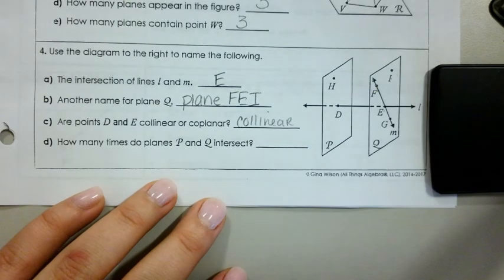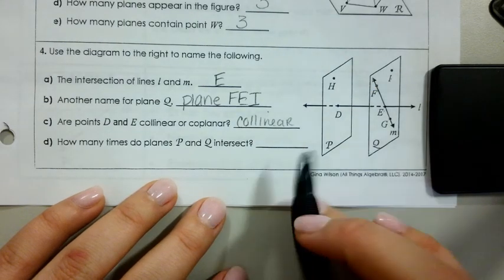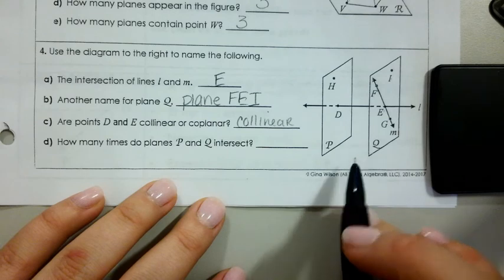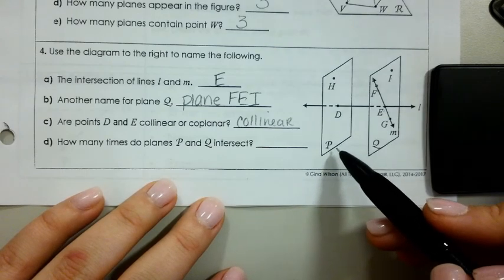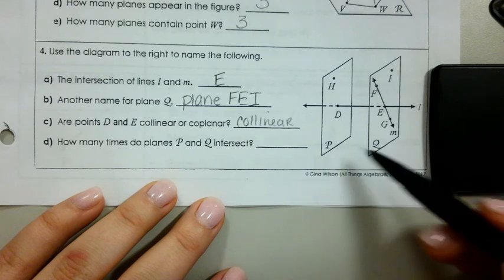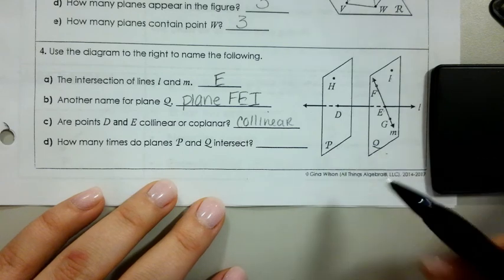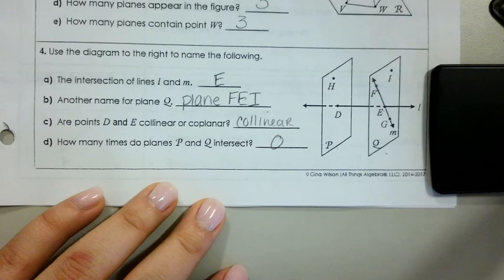And how many times do planes P and Q touch? So this is like a trick question. If you think about this in real life, this is like the front wall of my classroom, and this is like the window wall, so they don't touch at all. So they actually have no intersection. Okay, hope you enjoyed the notes.